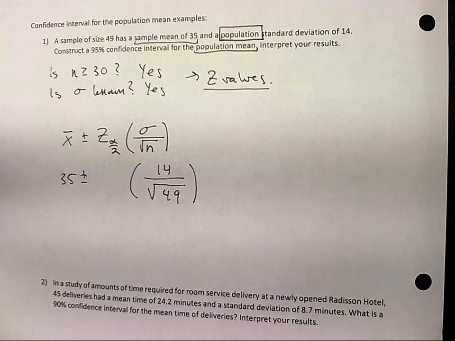All right? So take 30 seconds for yourself and see if you can find z sub alpha divided by 2 for this problem.